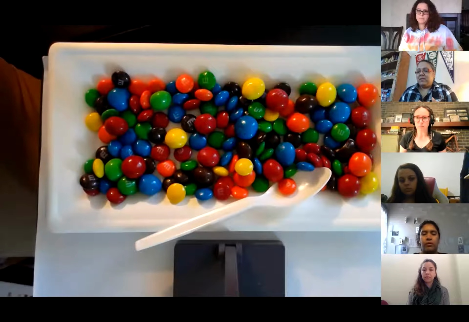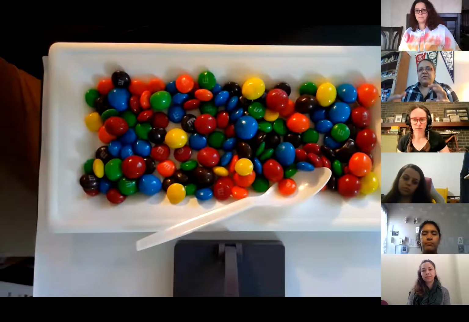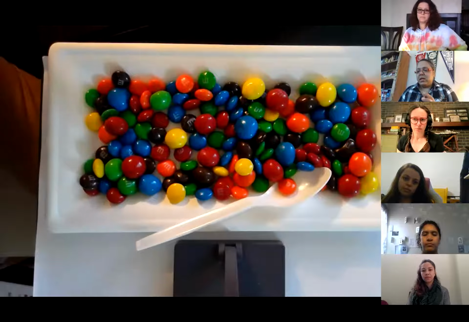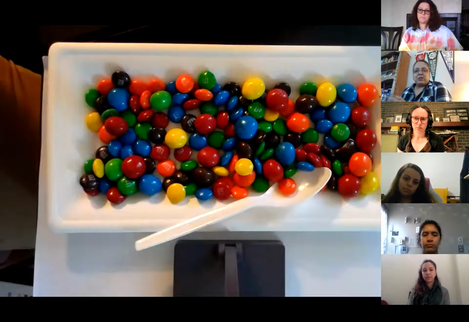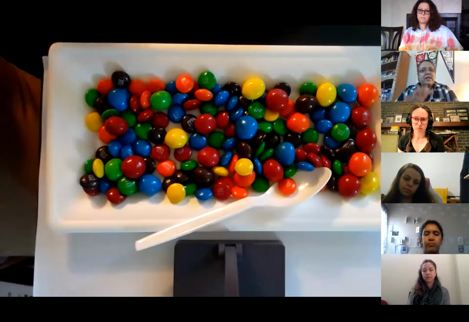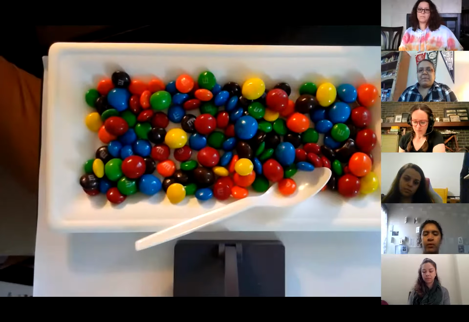Yeah, because again, whatever your population is, if you have more blues in the population, it's not necessary that your sample should also have more blues. The idea is just make sure you're getting a good mix and everybody is being represented.